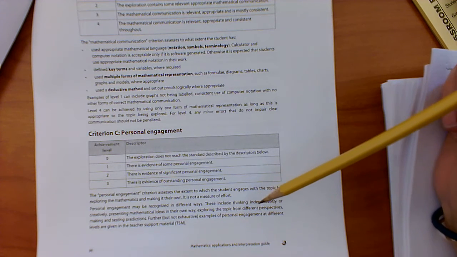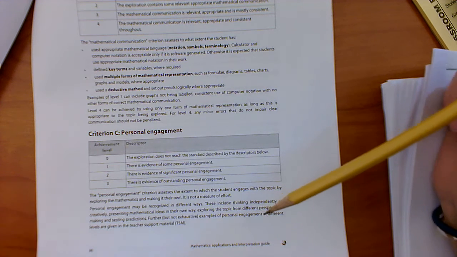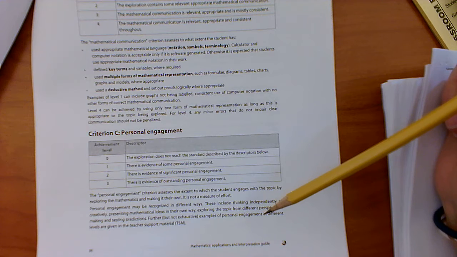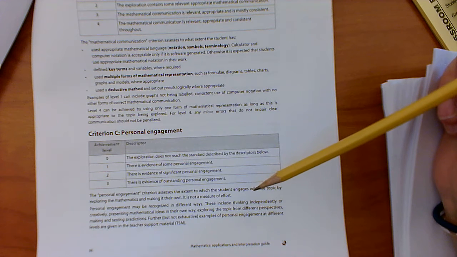It can include thinking independently or creativity, or using a creative sense, presenting mathematical ideas in your own way, exploring a topic from different perspectives, making and testing predictions, which makes me think of conducting a biology experiment.